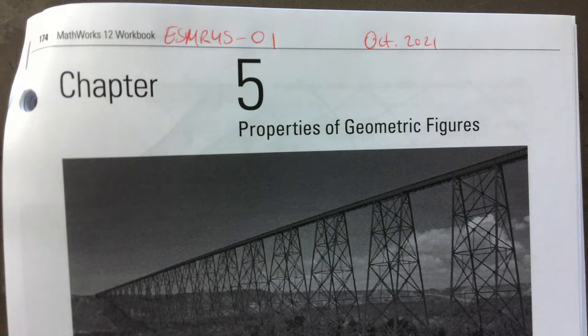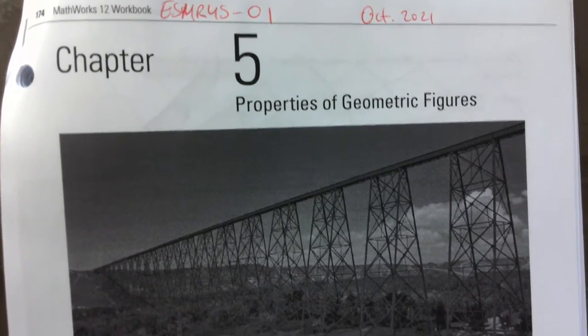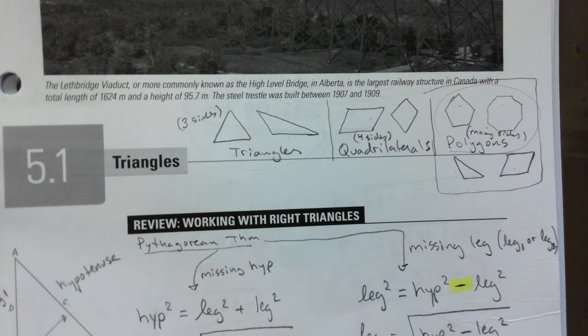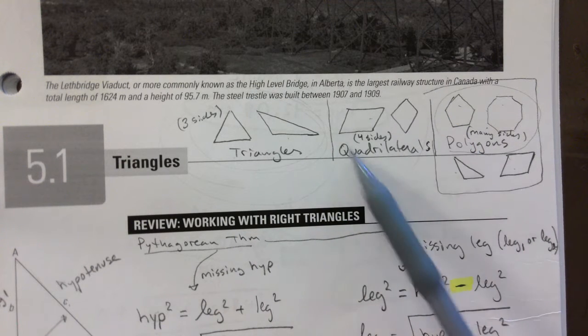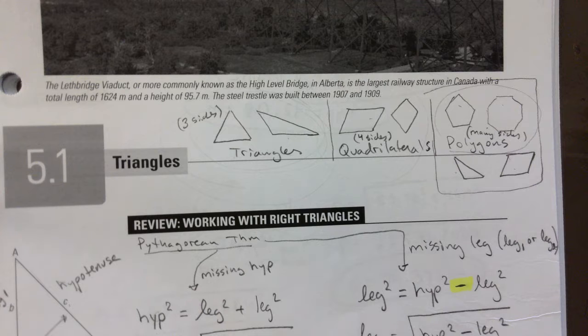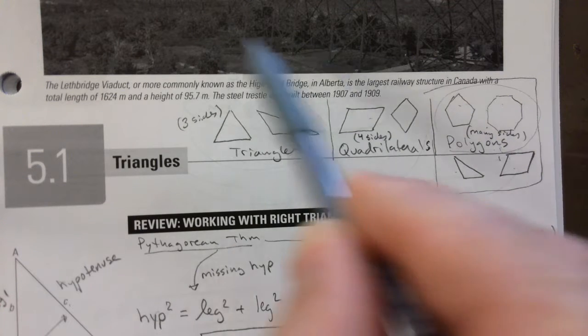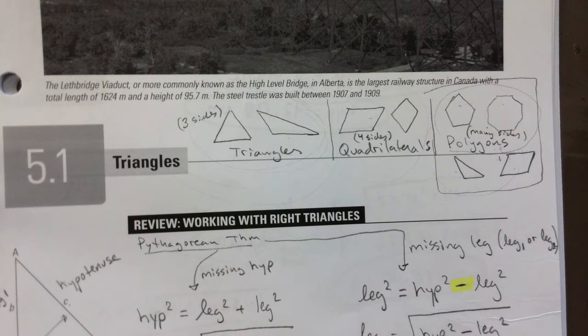Because it's been a bit, some of you slept a lot, some of you worked a lot, right? So you can tend to forget. So this unit, chapter 5, is split up into triangles, which we started on Thursday, quadrilaterals, which is four-sided. You can call them quads if you want, and then polynomials. And really, we will learn that polynomials encompasses everything, every geometric shape we're going to be talking about.